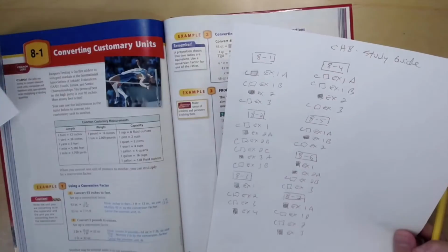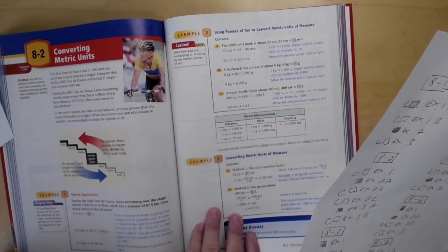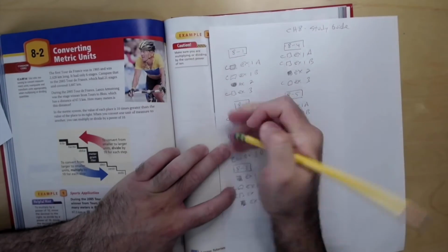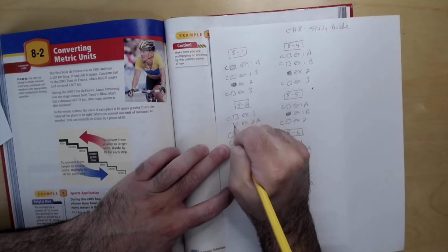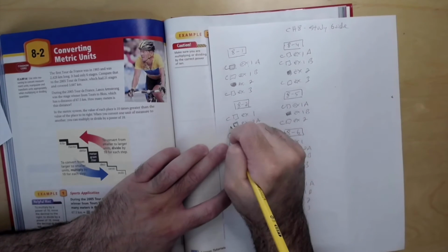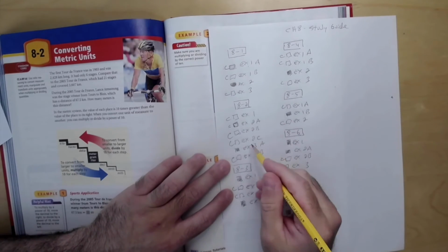Okay, so then you get to example 2A on 8.2. Get to example 2A, and you get it right. Go ahead and unshade it like that, and move on. You can put a little C by it if you want. You got it right.